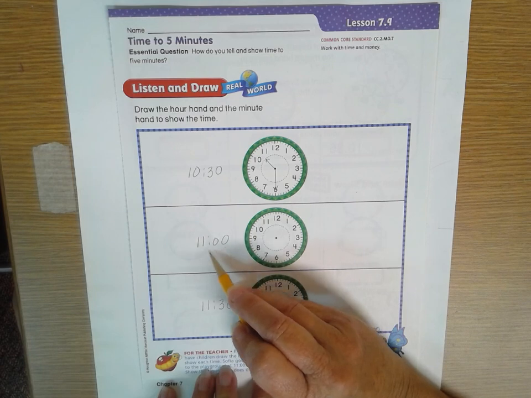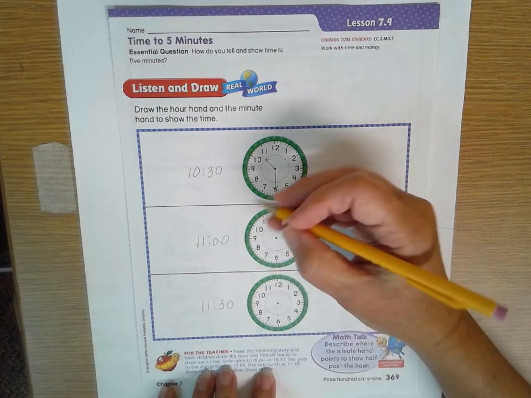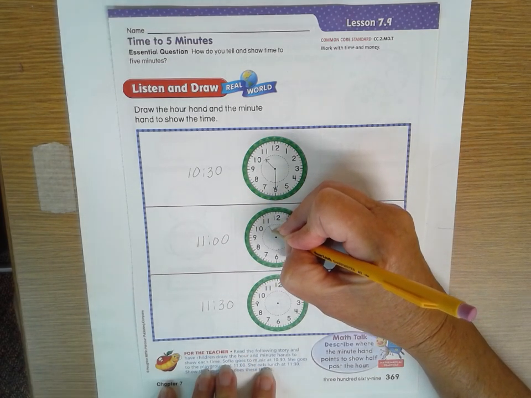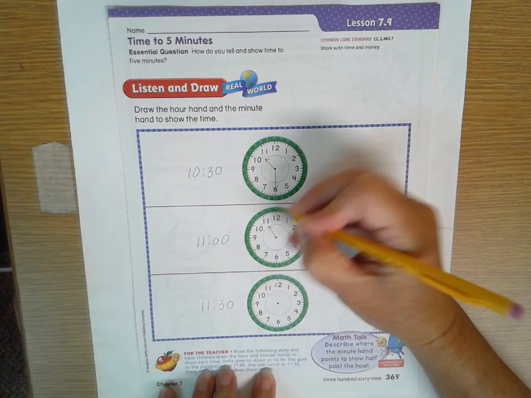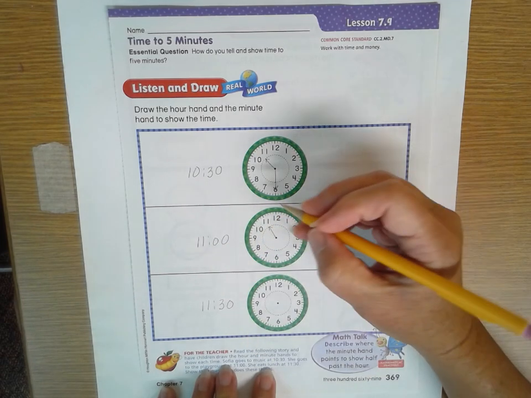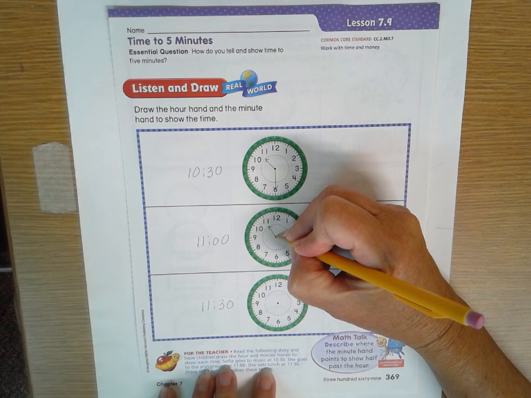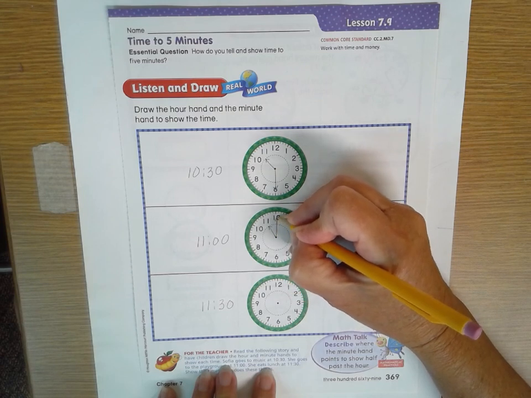Now to make 11 o'clock, I have no minutes here. So that means I can point right at the 11. And the o'clock, 00, tells me that I am starting right up here on the 12.